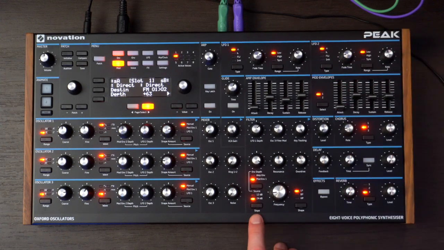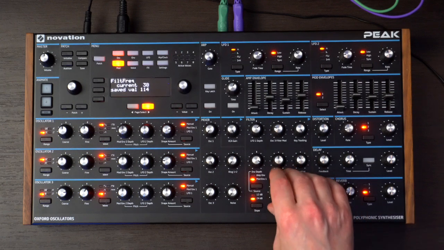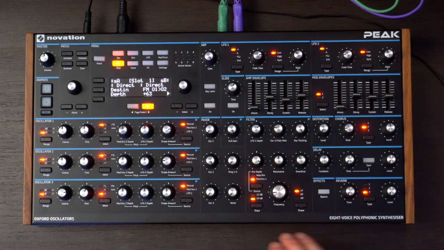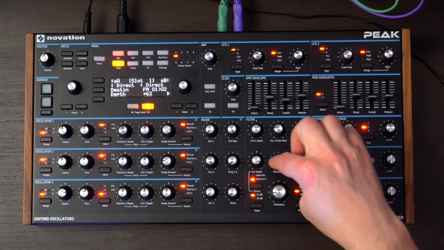So what we can do is we've got the slope here. Bring that down again to 33. With the slope, it's at 24 dB at the moment. We can change it to 12. And you can hear it just lets in a little bit more in the back end there.